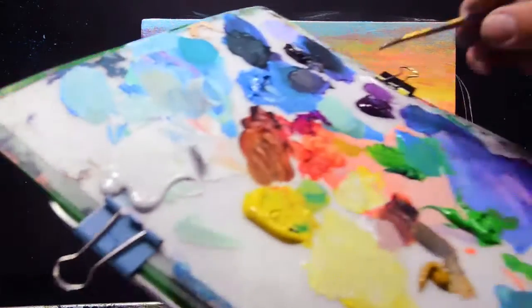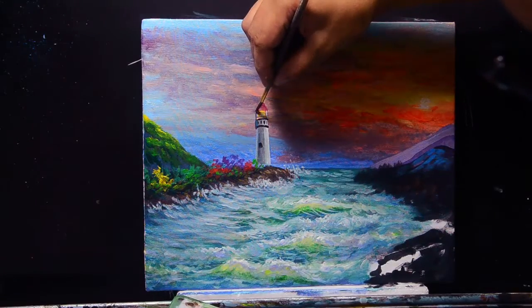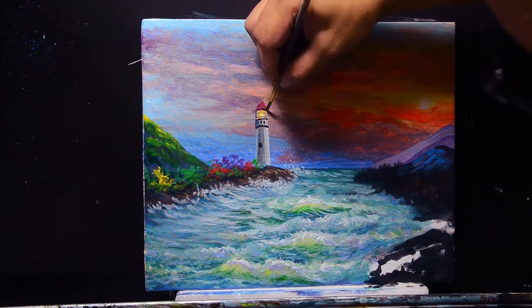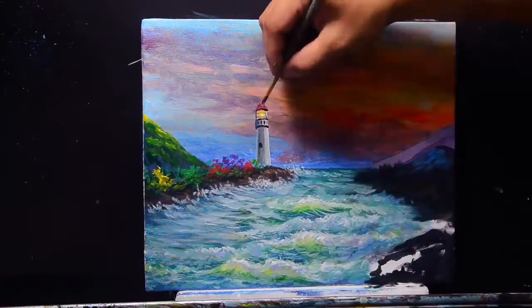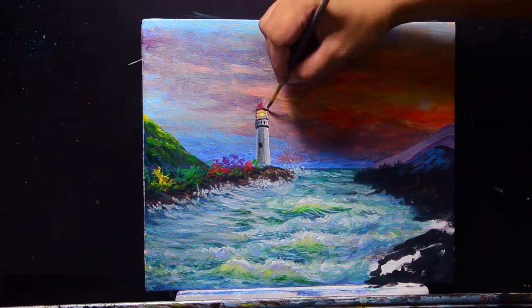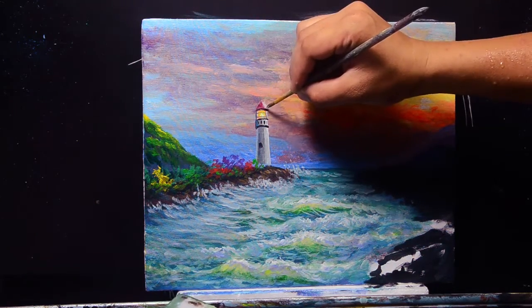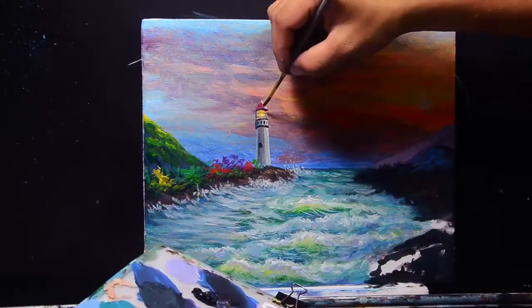Looking good. Then the Mars black color. Going to add the Mars black color also. Then the titanium white. Going to add here the titanium white for the highlight of this roof. Use the titanium white here. And the fluorescent orange yellow also.